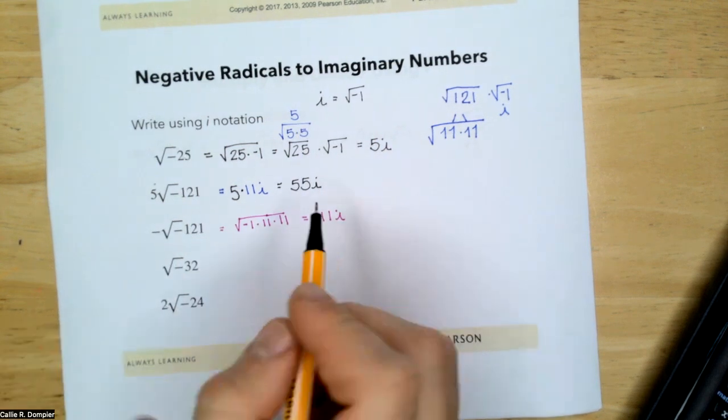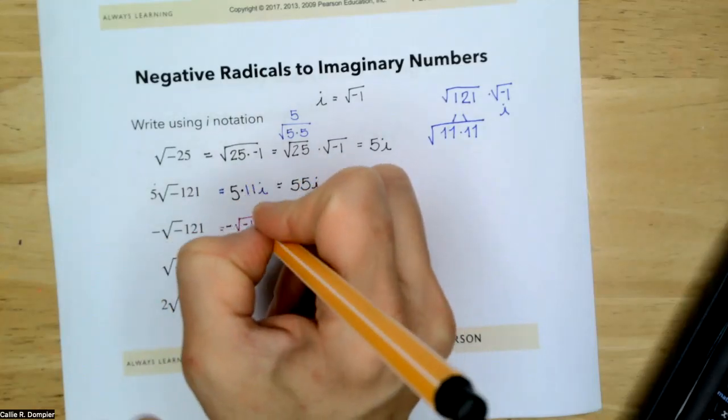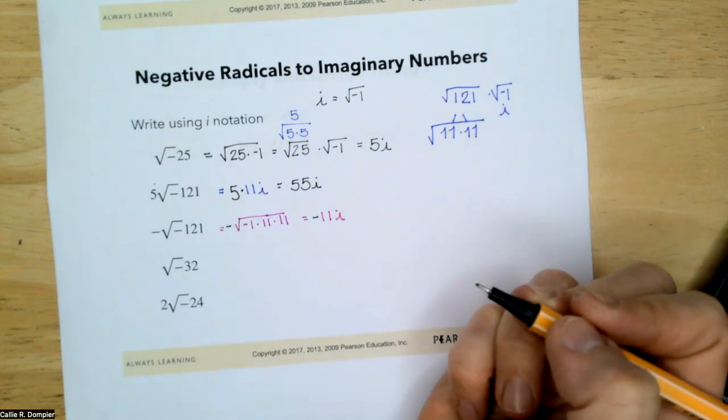Good. However, just like we had a 5 in front here, we have a negative in front here. So it's a negative square root of negative 1 times 11 times 11. So it's a negative 11I.